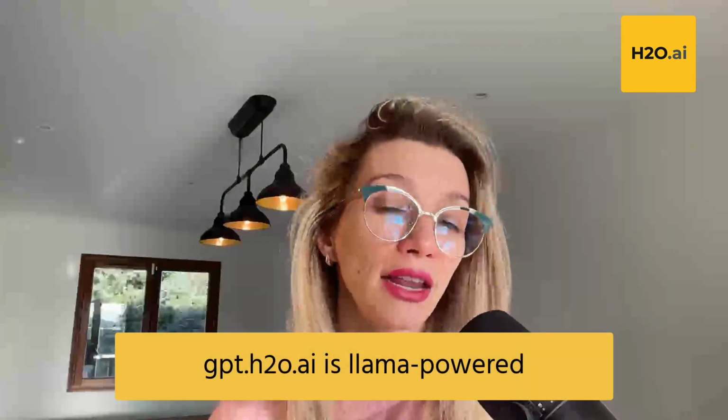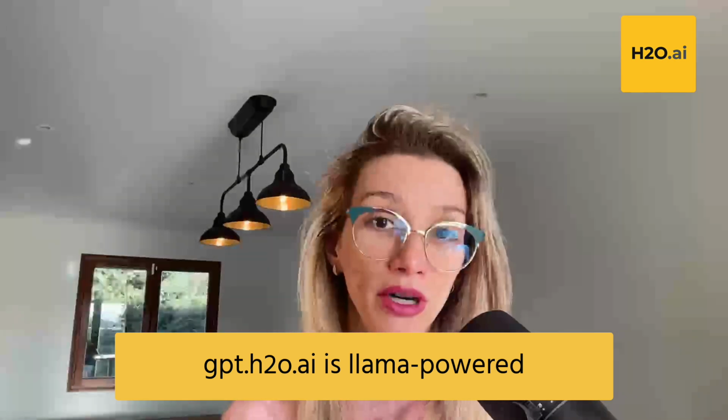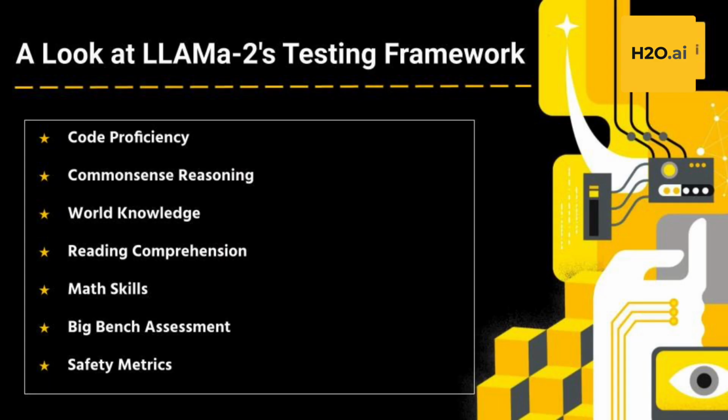Now that the disclaimers are addressed, let's explore the capabilities of Llama 2, our current leading model. Recall that gpt.h2o.ai is Llama powered. Llama 2 underwent extensive testing across various academic benchmarks, including those related to code, common sense reasoning, world knowledge, reading comprehension, math, and comprehensive assessments like Big Bench. Furthermore, dedicated safety benchmarks were employed to evaluate truthfulness, toxicity, and bias.